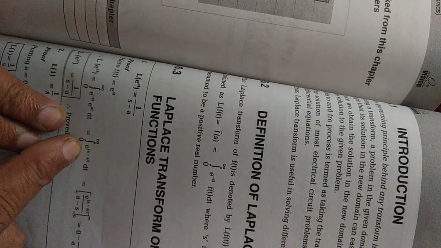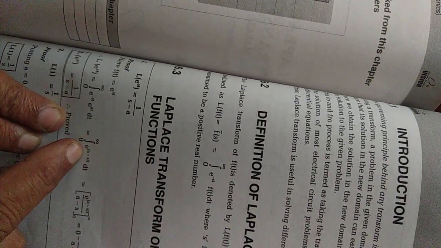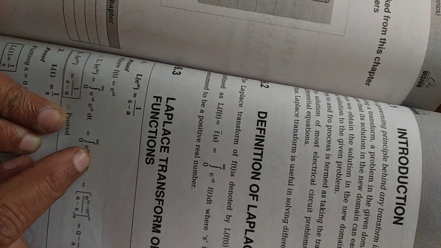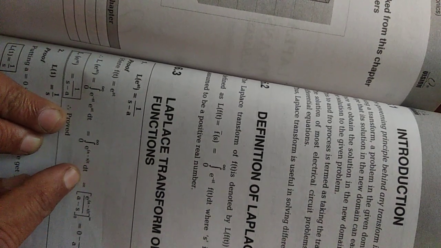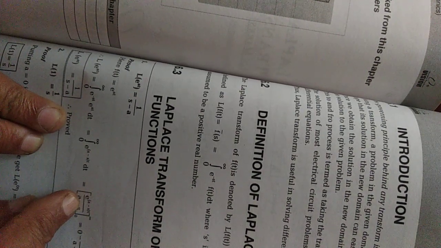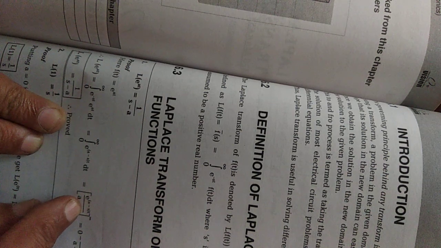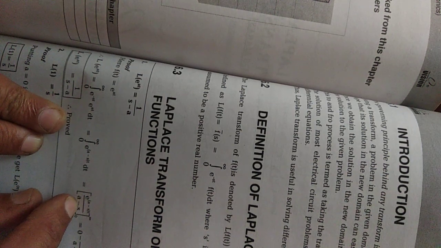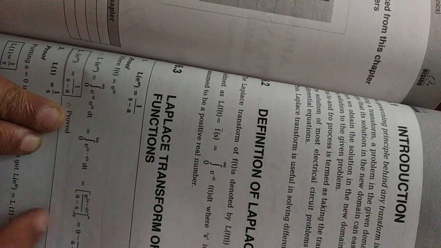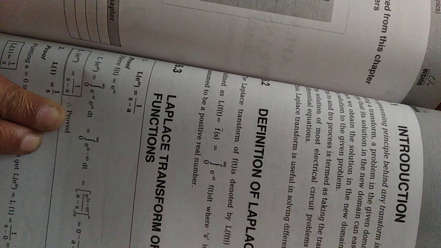So this is integral 0 to infinity e raised to (a minus s) t dt, and its integration is e raised to (a minus s) t divided by (a minus s). The limits are 0 and infinity.